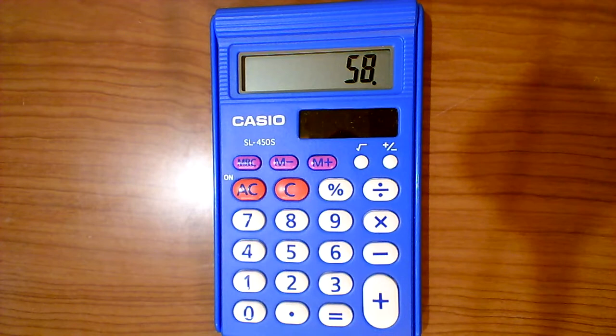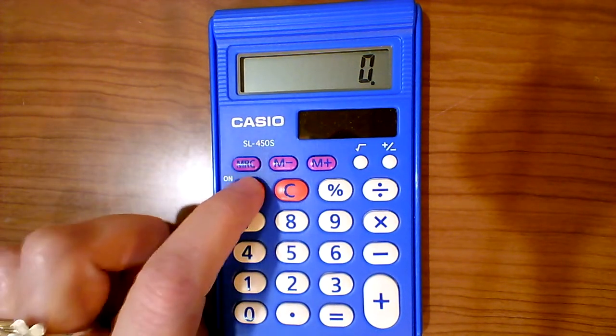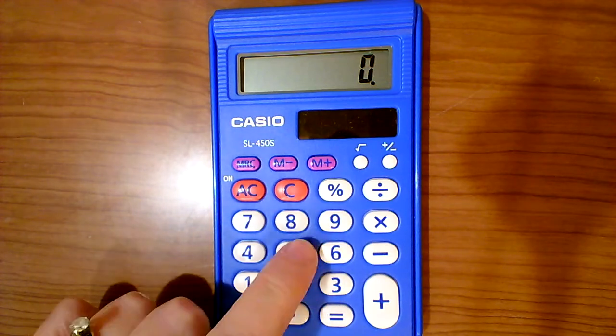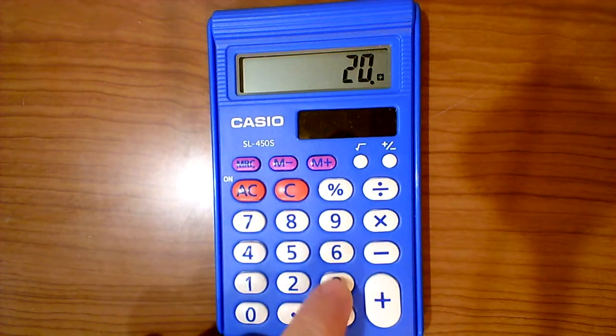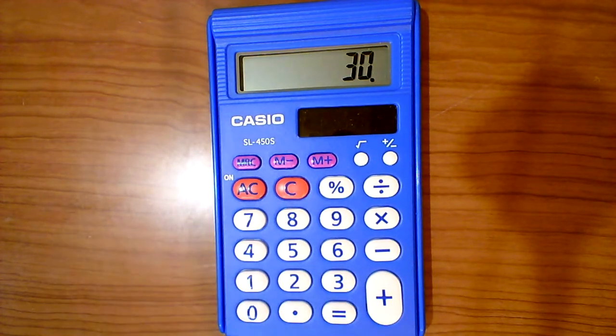The next one we're going to do is the one right underneath it. And again, clear, all clear, memory clear. The next one we're going to do is 3 plus 5 times 4 plus 7. Now remember what comes first? The multiplication. So we're going to do 5 times 4, and then we're going to add 3 and add 7. And that gives us a total of 30.